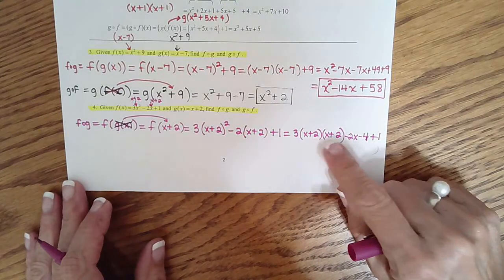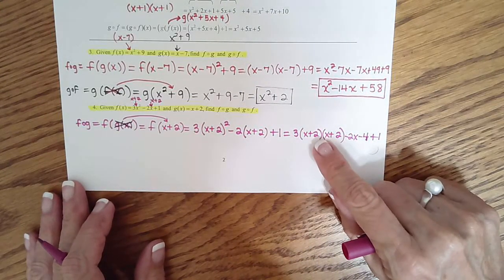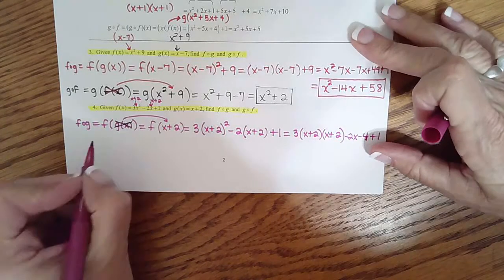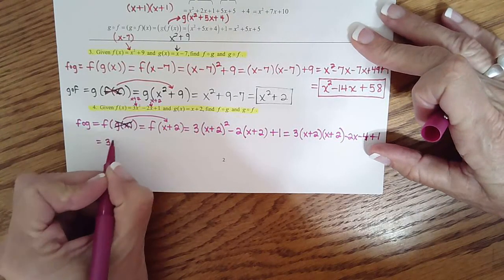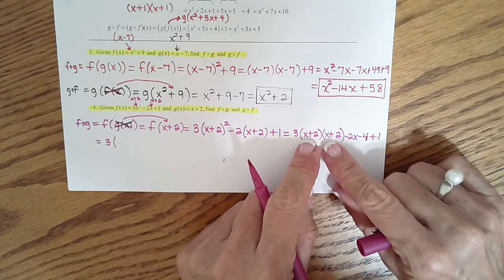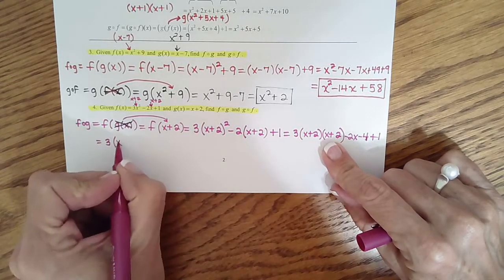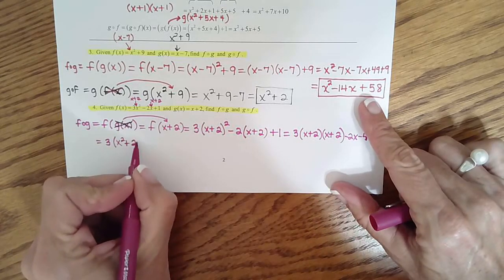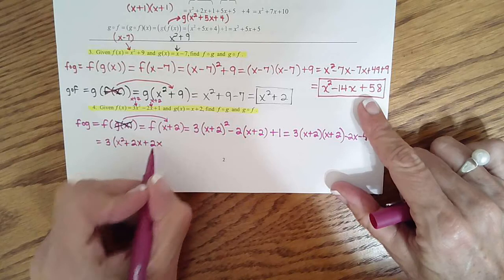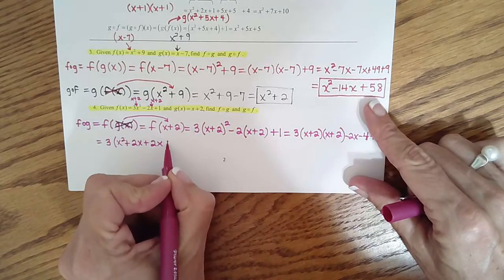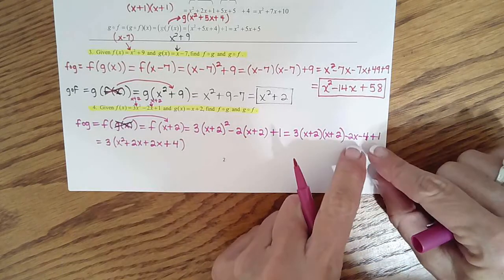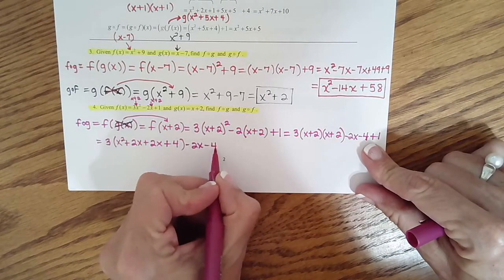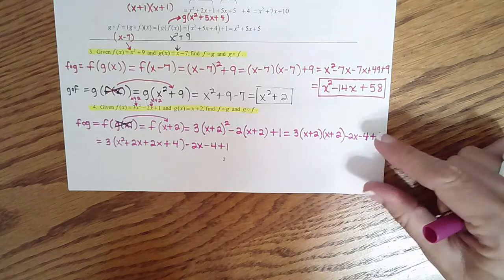Okay, so when you have a problem like this, it's easier to FOIL first, then distribute the 3. So that's what I'm going to do there. So this turns into 3, and then from FOILing we get x squared plus 2x plus 2x plus 4. And then we have minus 2x minus 4 plus 1. So that is my new problem.